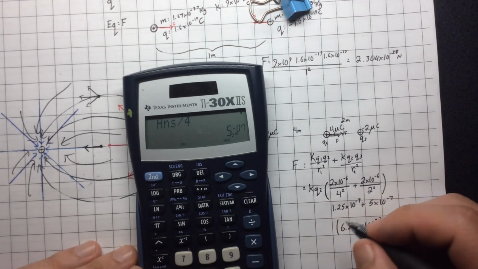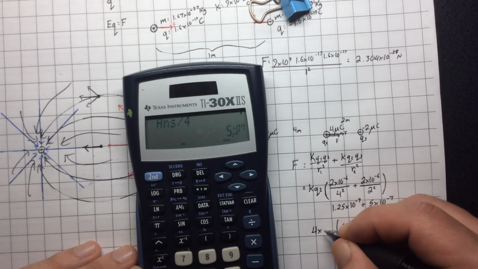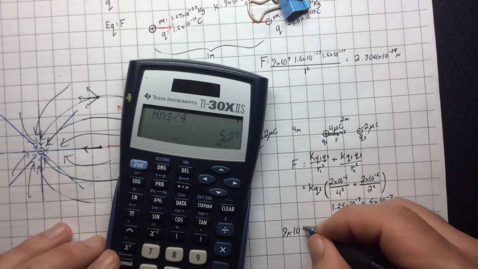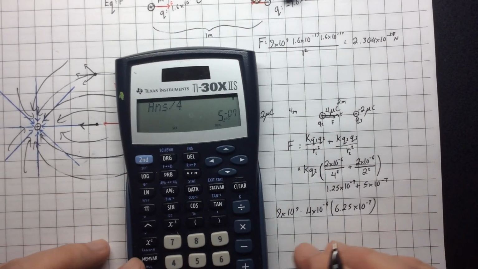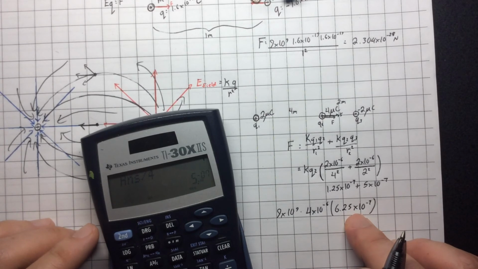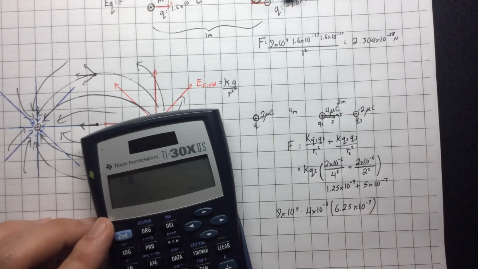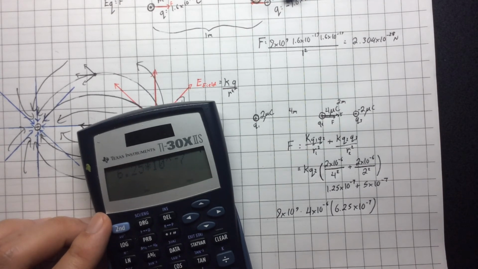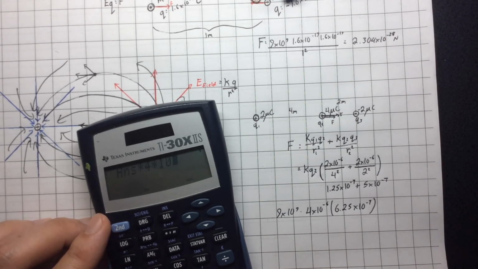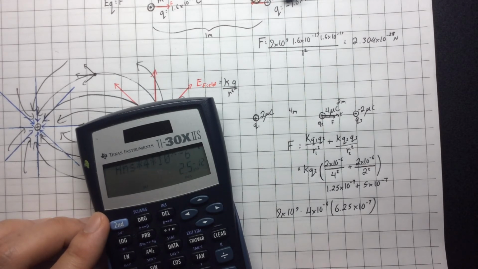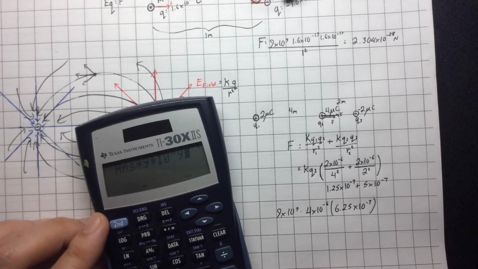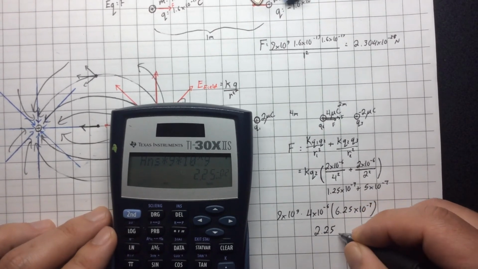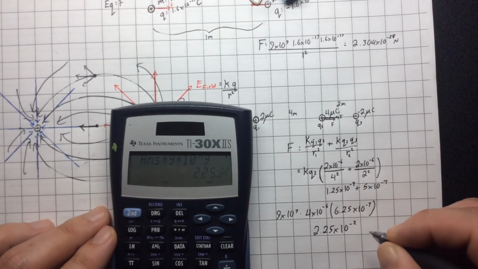Outside the parentheses, we have 4 times 10 to the negative 6. And then we've got a 9 times 10 to the 9. Let's do this math right quick. So take that value there, 6.25 times 10 to the negative 7, multiply it by 4 times 10 to the negative 6, multiply that by 9 times 10 to the 9, and I get a value of 2.25 times 10 to the negative 2 newtons.